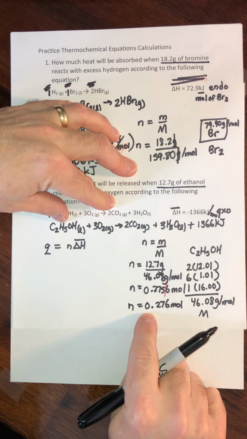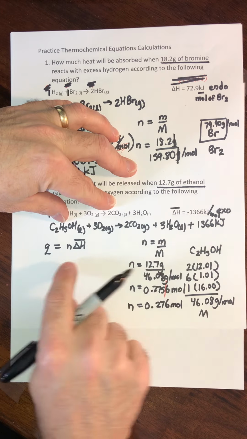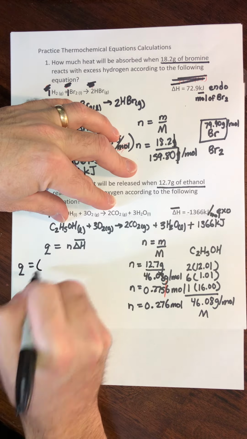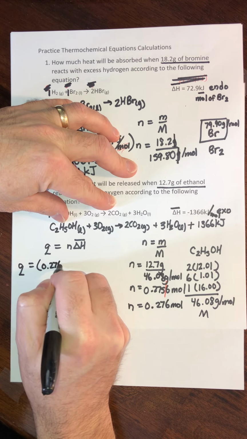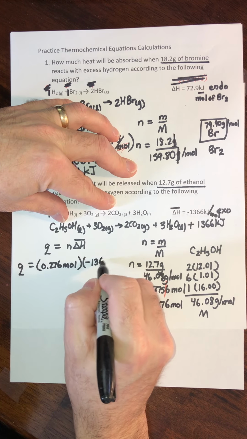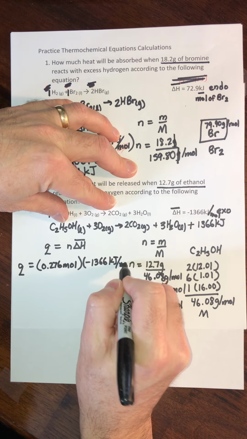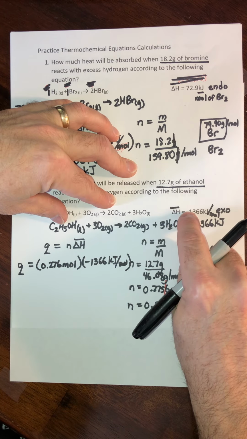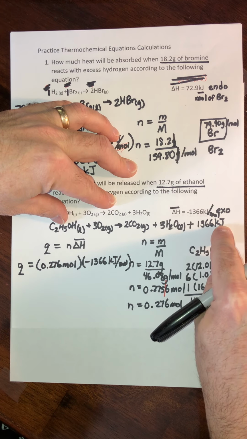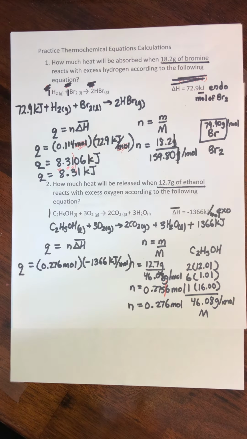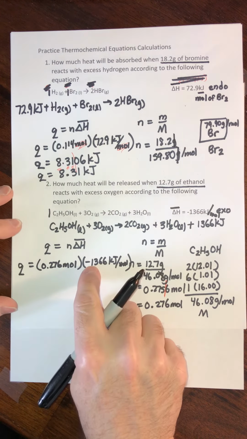All right, so I got my moles. I've got my delta H bar. I can put them together and multiply them and find my heat. So my Q will be number of moles, 0.276 moles, times my delta H, which is a minus 1366 kilojoules per mole. Now you'll notice that I did keep the minus sign. The only time that you're allowed to drop it is if you've written it as a product. But when I put it in this equation, that's not a product anymore. That's just a number that I've pulled out. So when you have a number by itself related to an exothermic reaction, you do need to keep the negative.